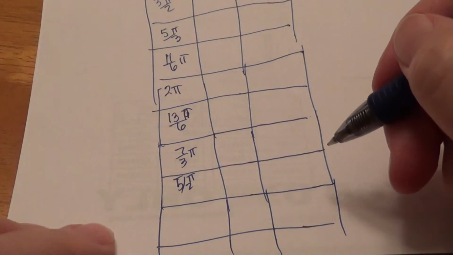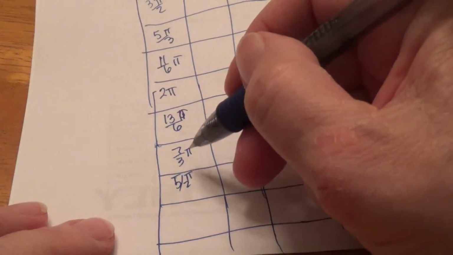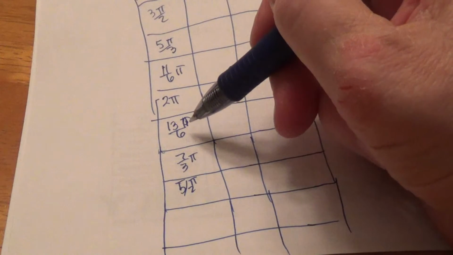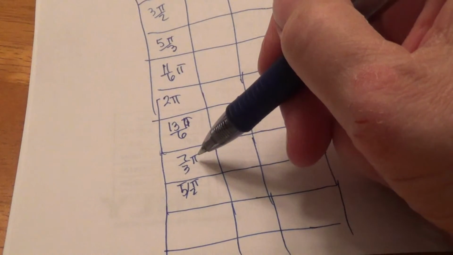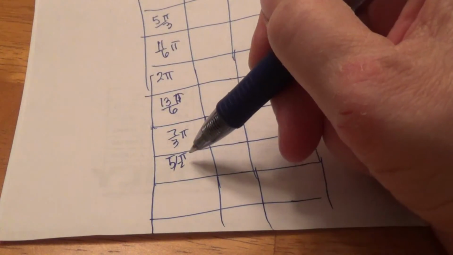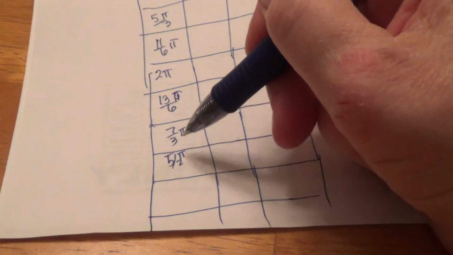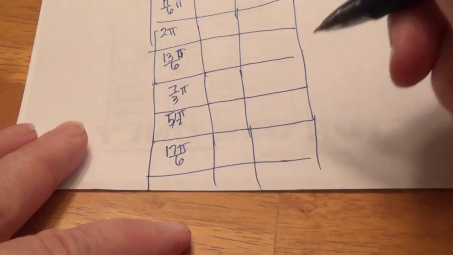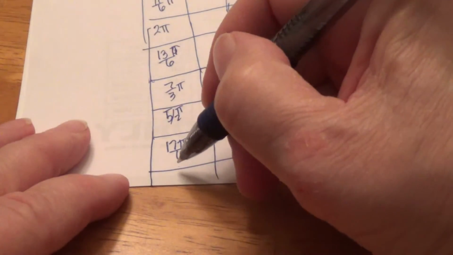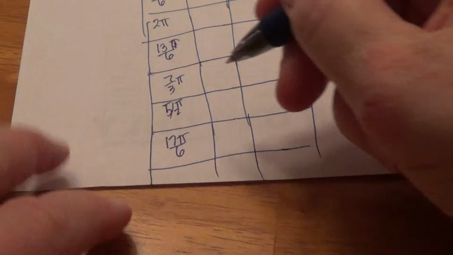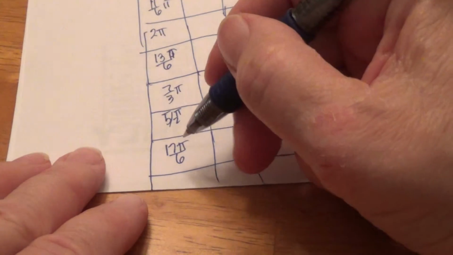15 sixths pi, 16 sixths pi, 13, 14. Let's see if I got this. 12 sixths pi, 13 sixths pi, 14 sixths pi, 15 sixths pi, 17 sixths pi, 17 pi over 6, 18 sixths pi, which is back to 3 pi.